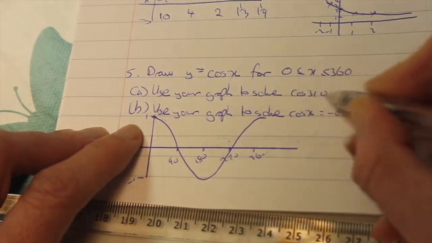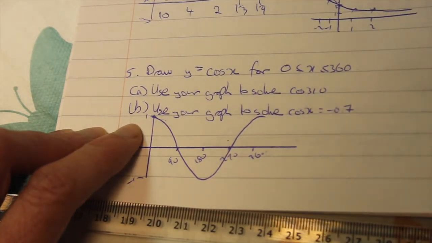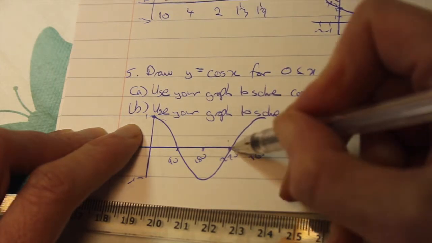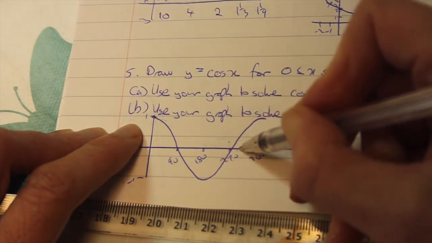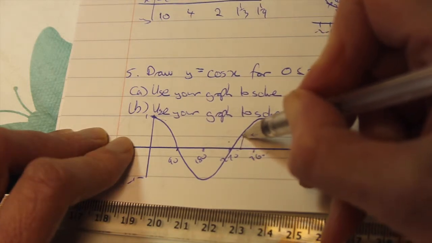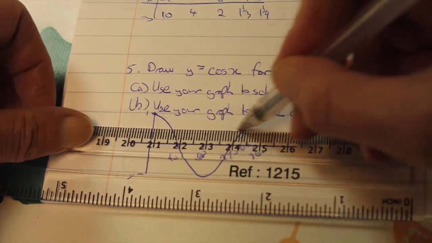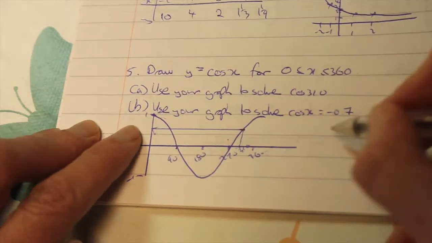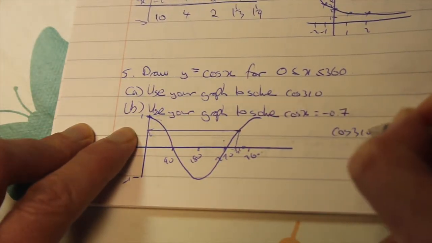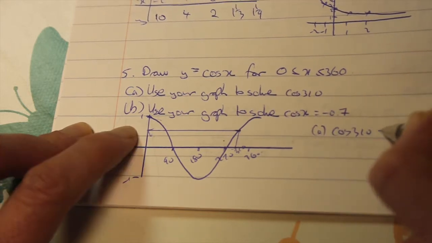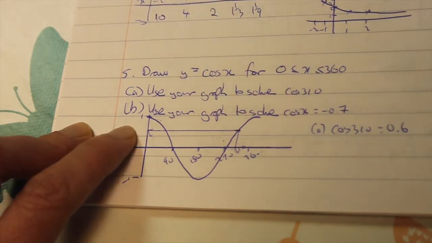Now for part A, I want to know when cos x is 0.3. So what you do here, you go across to where 0.3 would be. That would be about there, I think. And you go up. Again, if you were doing it on graph paper, it would be much more accurate. And you go across. So it looks like it's a little over halfway, so I'll put in 0.6.